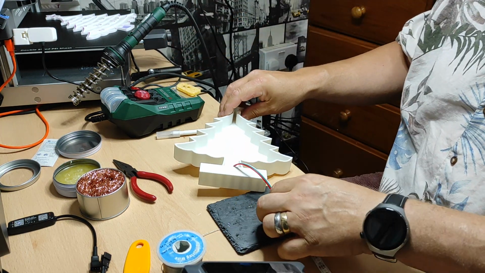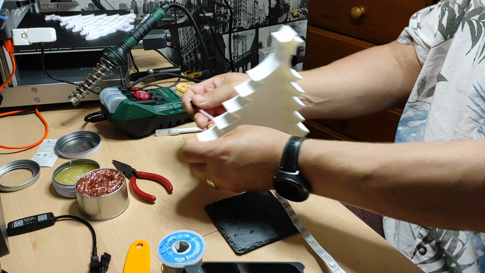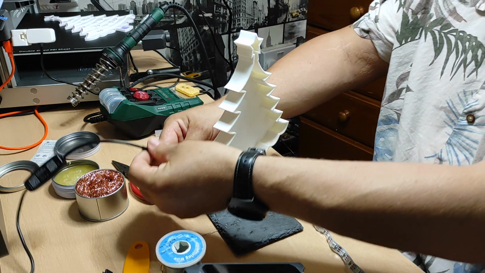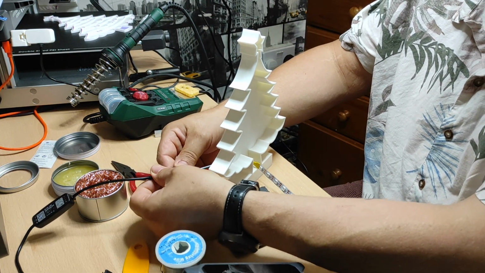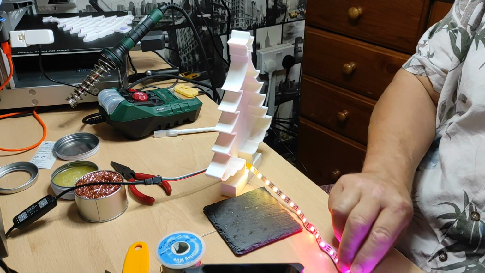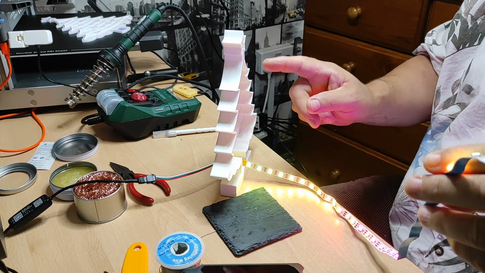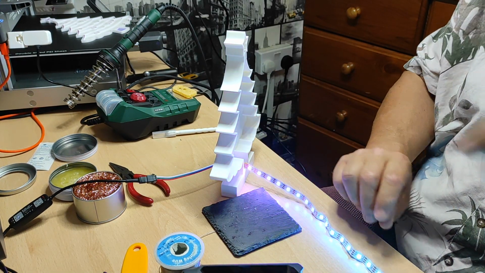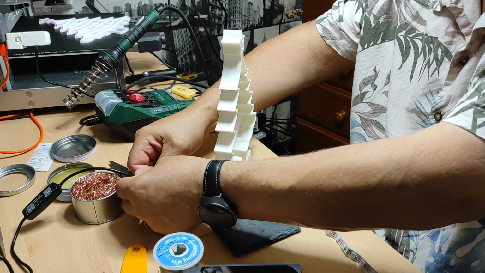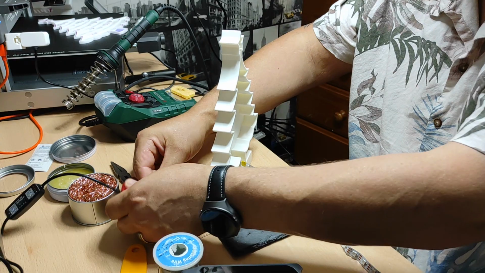So that's that done. What I will do now is check the lights are actually connected correctly, which hopefully they will be. I've got a controller plugged in already. A little bit of power. There we go, so we know the lights are working. Now it's just a case of installing the lights inside the Christmas tree. That's on tight, that one.